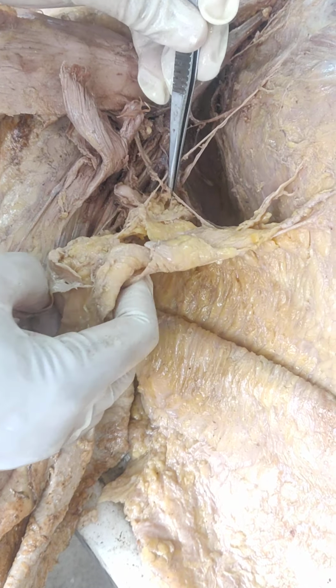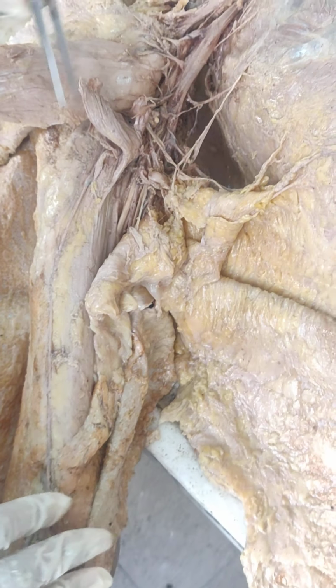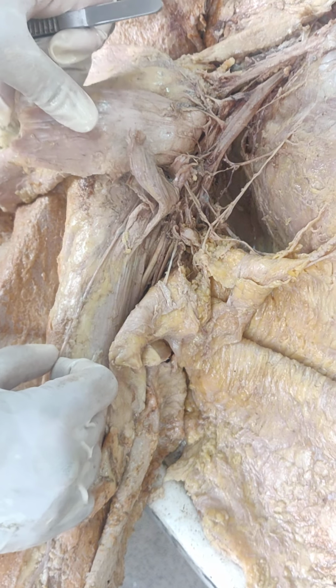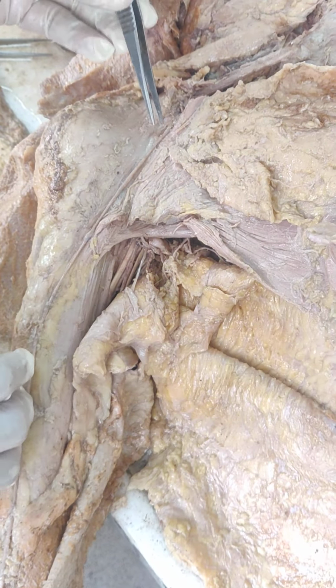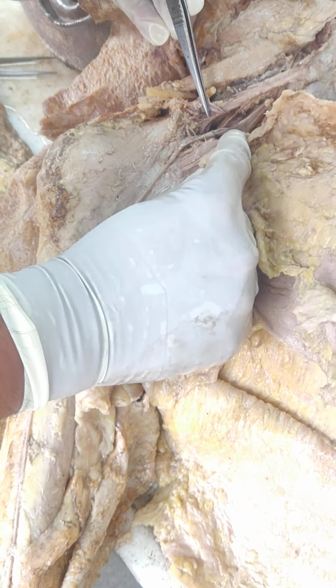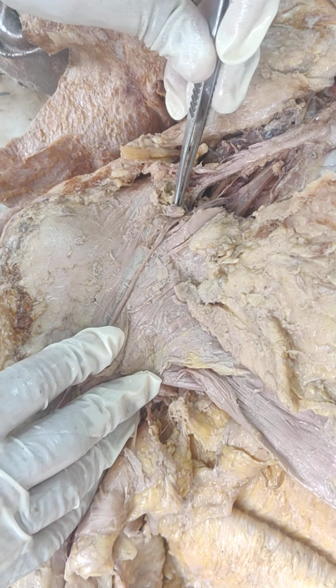The lateral group receives lymph from the whole of the upper limb except the lymphatics drained along with the cephalic vein, which open inside the deltopectoral lymph node.